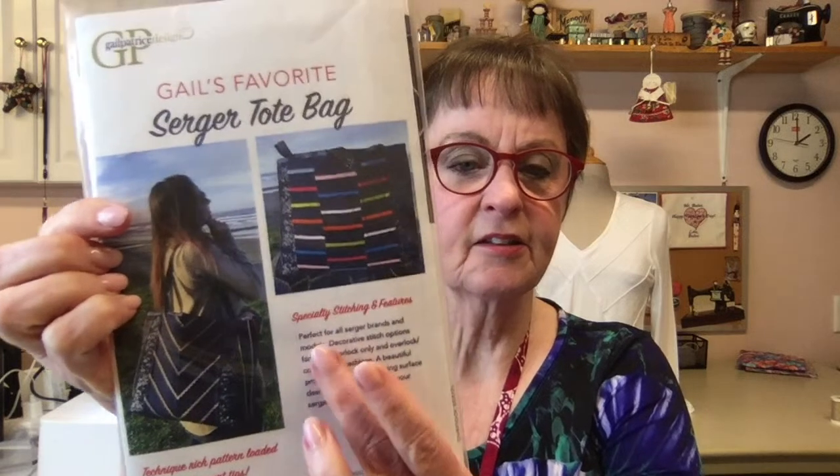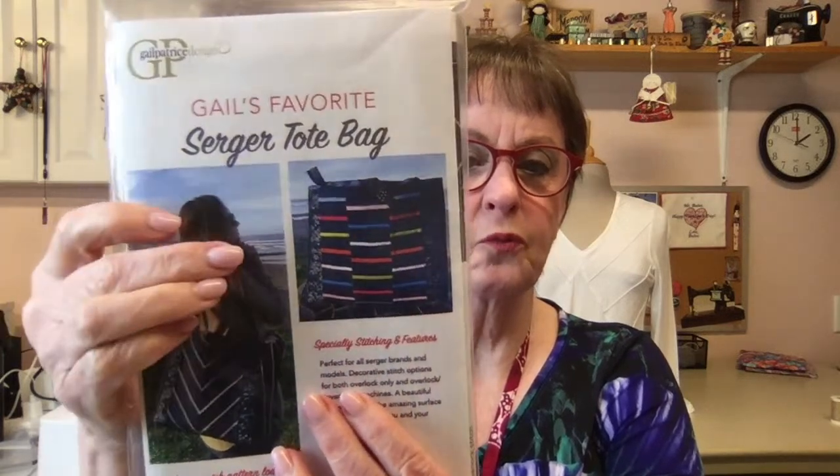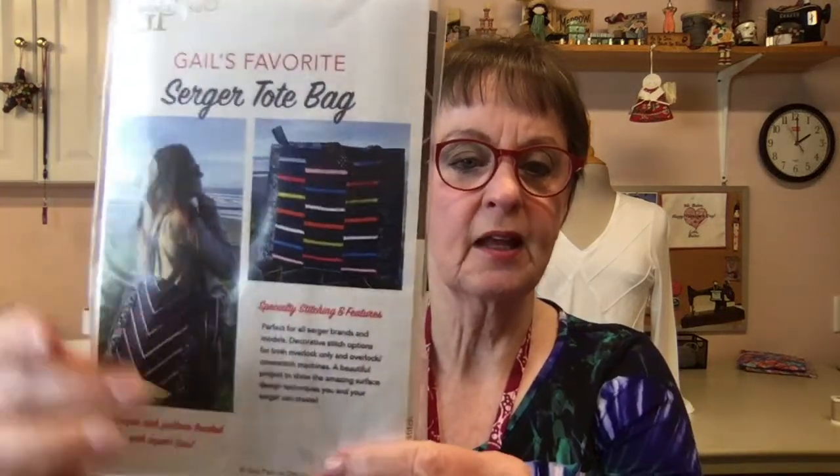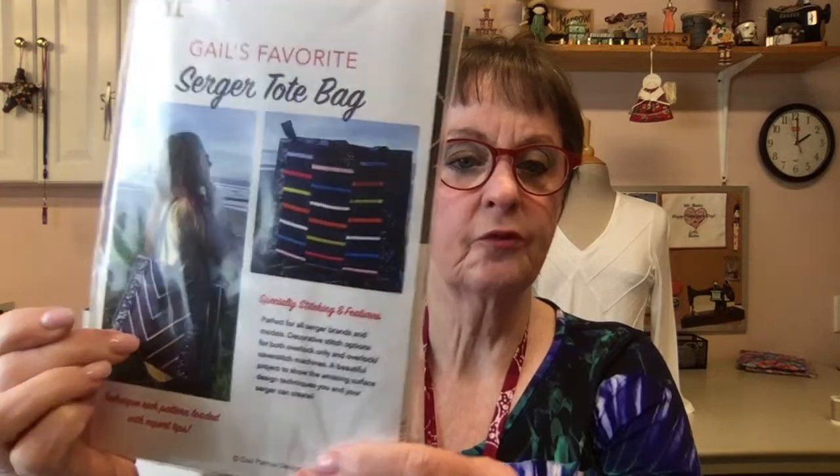That's it. This is using 3-thread flat lock on this side, and then I did a 2-thread reverse flat lock for the beautiful chevron and weaving ribbons through that. So that's kind of a fun thing as well.